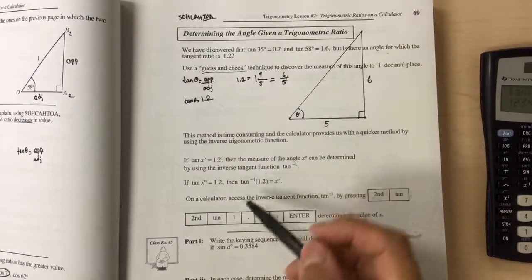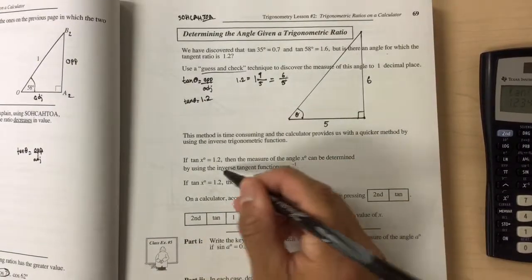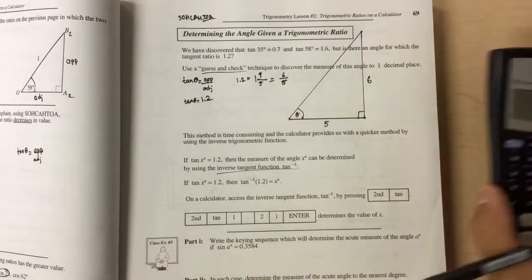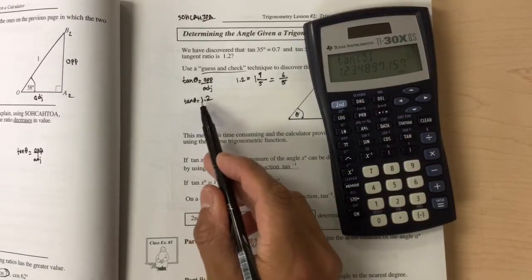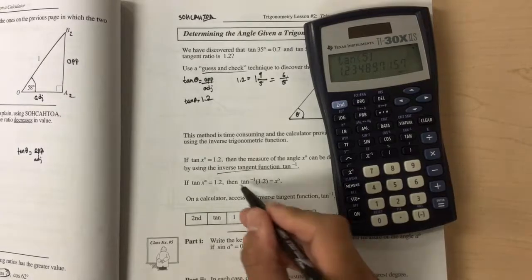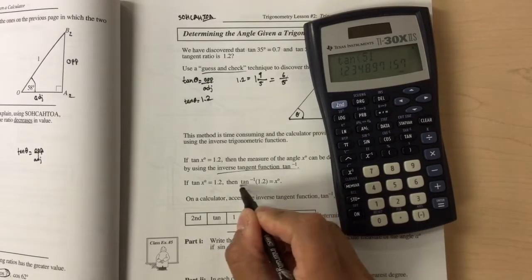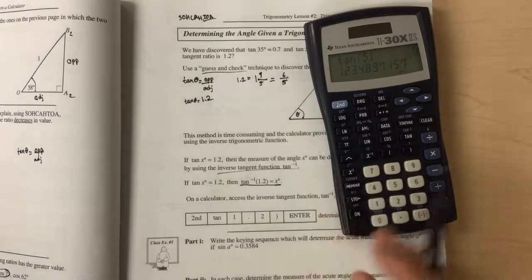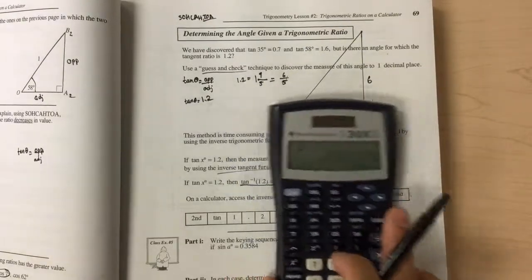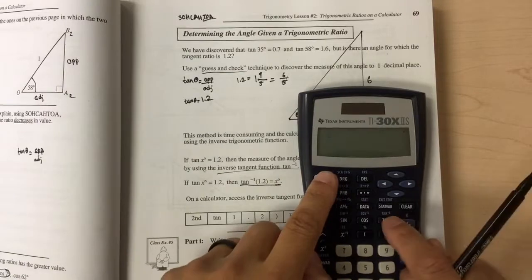So a better way is if we use what's known as the inverse tan function. So if I have this tan ratio, tan x of 1.2, then in my calculator, in order to find out the angle, this is what I would do. I would type in tan^-1, which is the inverse tan, times 1.2. Whenever you're looking for the angle, you have to use inverse tan.